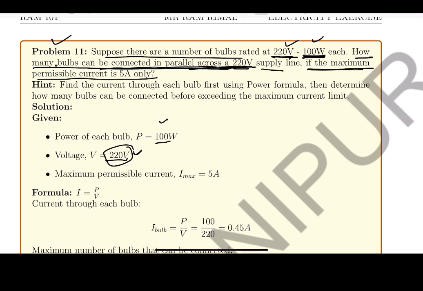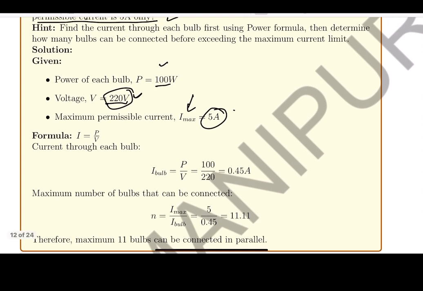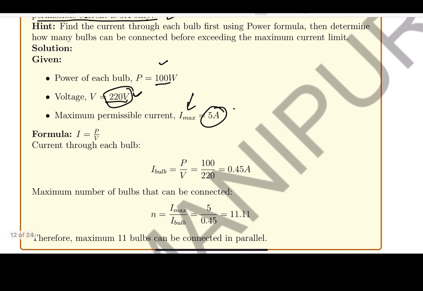How many bulbs can be connected in parallel across 220 volt, if the maximum permissible current is only 5 ampere? So I max, the maximum current permissible, is 5 ampere. We know the formula P equals VI, so I equals P by V. Each bulb has 100 watt and 220 volt, so 100 watt divided by 220 is 0.45 ampere.